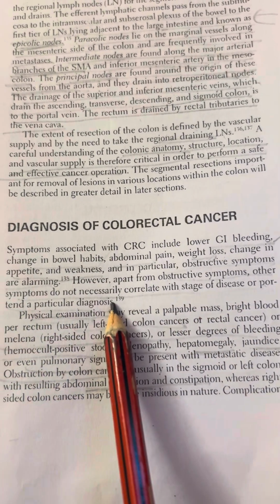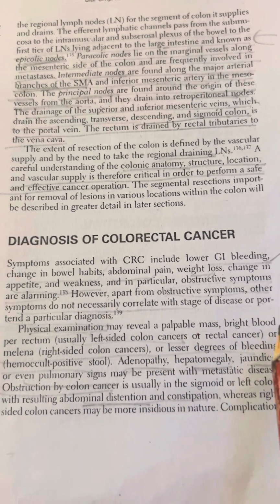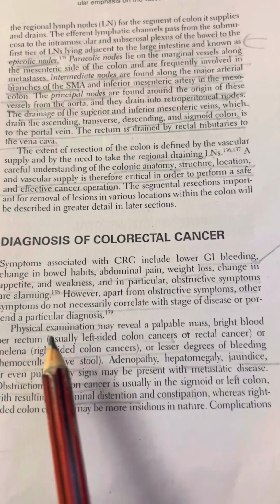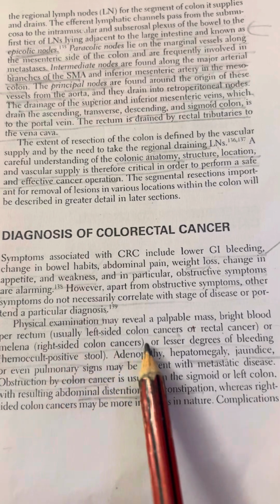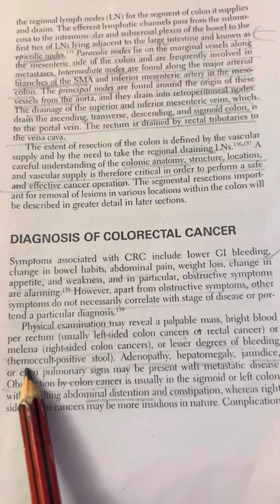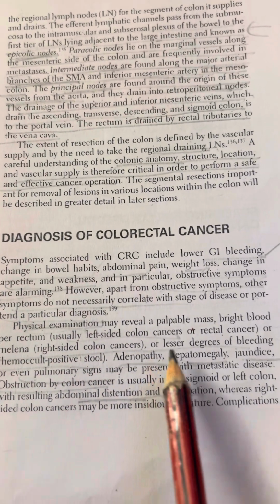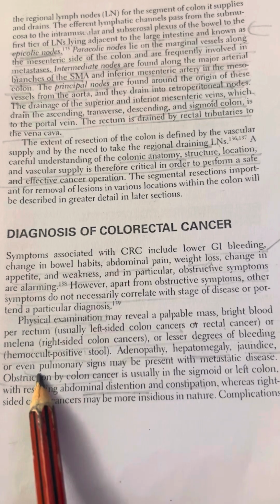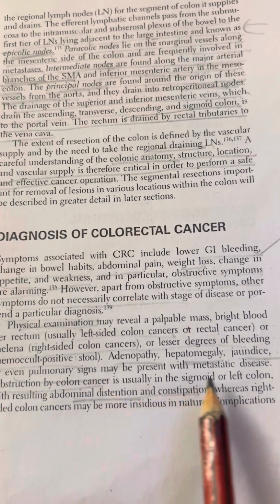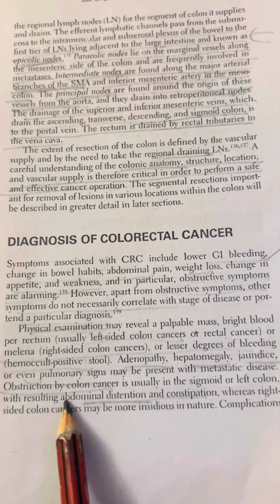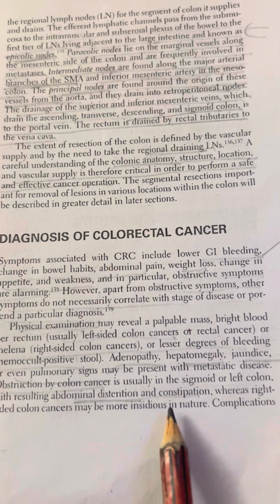a particular diagnosis. Physical examination may reveal a palpable mass, bright blood per rectum, usually in left-sided colon cancer or rectal cancer, or melena seen in right-sided colon cancer, or lesser degree of bleeding like hemoccult positive stool. Adenopathy, hepatomegaly, jaundice, even pulmonary signs may be present in metastatic disease. Obstruction by colon cancer is usually seen in the sigmoid or left-sided colon with resulting abdominal distension and constipation, whereas right-sided colon cancer may be more insidious in nature.